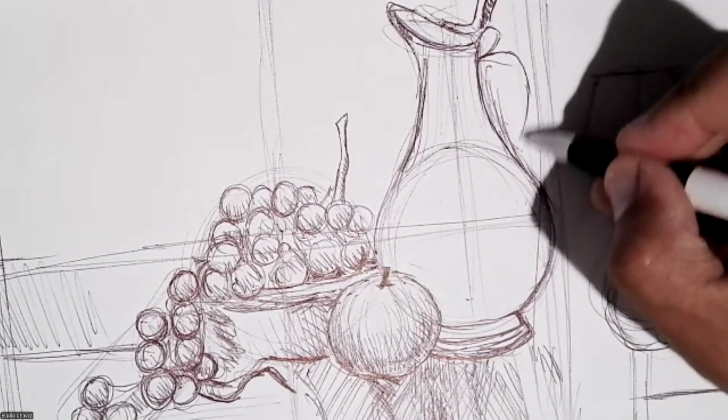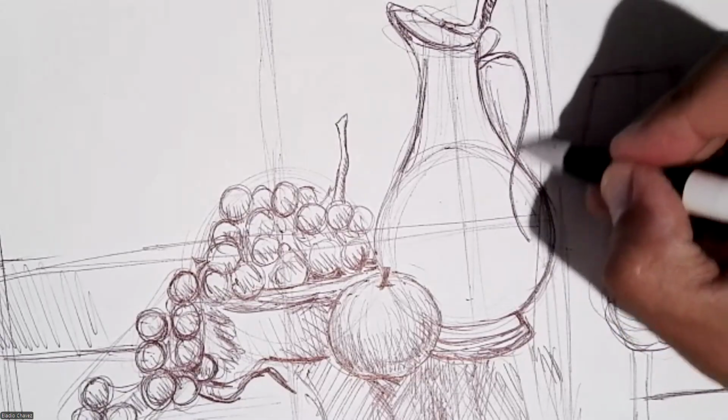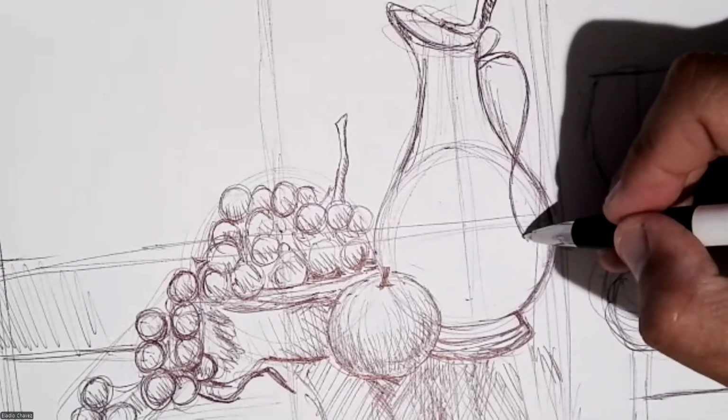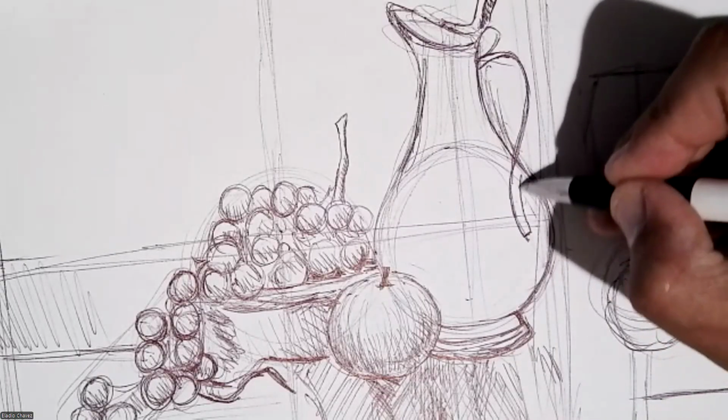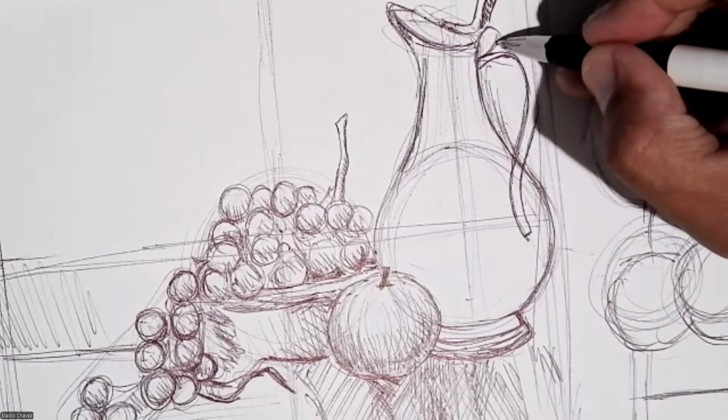I'm just drawing now without explaining what I see or perceive. I got most of it, right? I'm just seeing how things fit, how they curve, how they are attached.